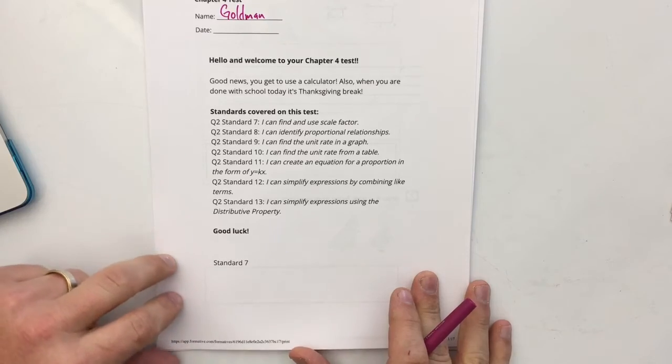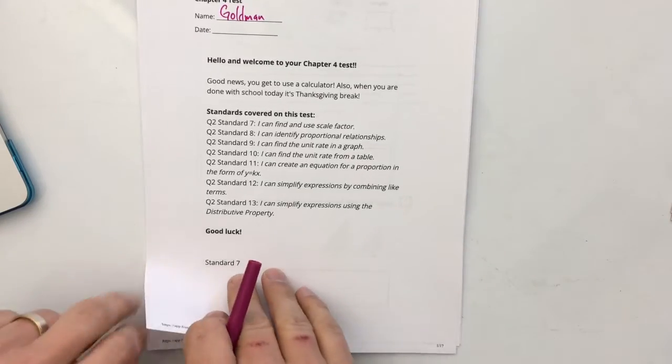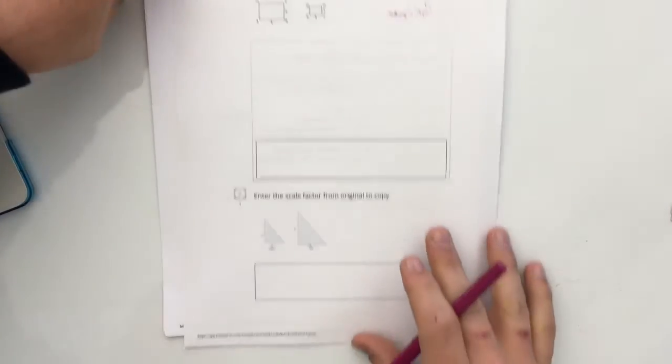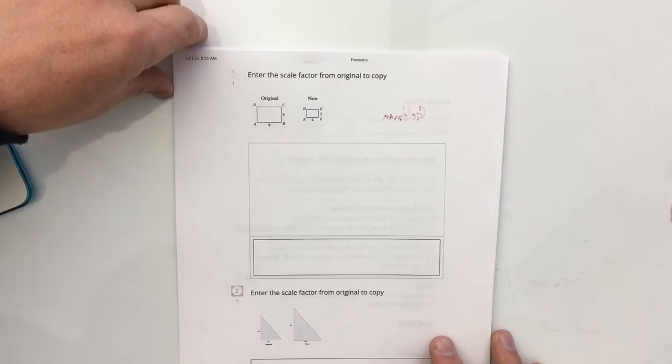There's the standards we'll be covering. This printed out on 17 pages, so we'll have plenty of room. All right, here we go.